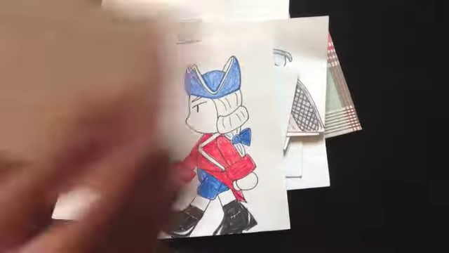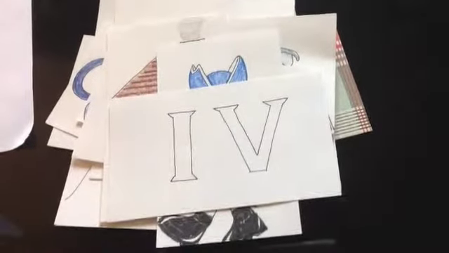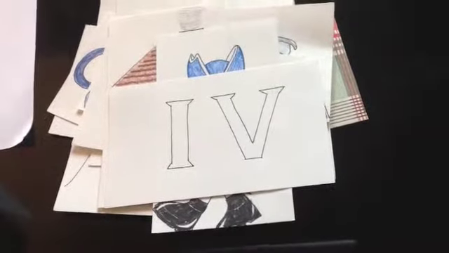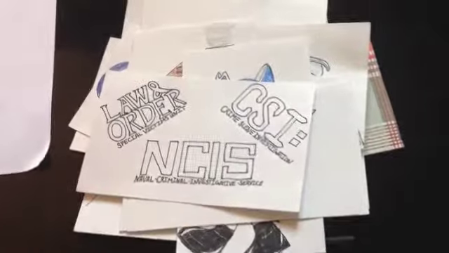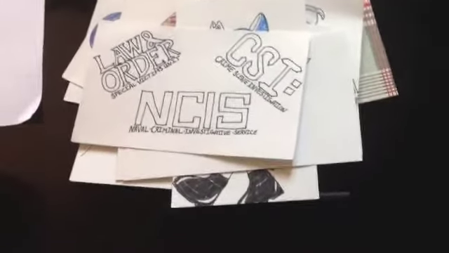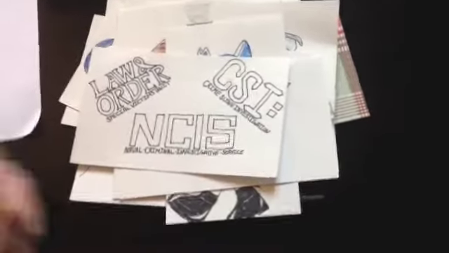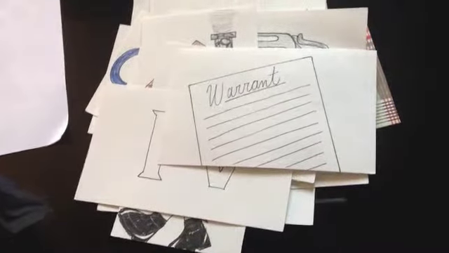Number 4. The Fourth Amendment comes up a lot in cop shows, such as Law and Order, CSI, and NCIS. It prevents unlawful searches and seizures and requires that a warrant from a judge be on hand at all times during the search.